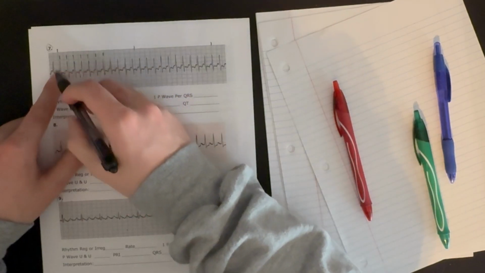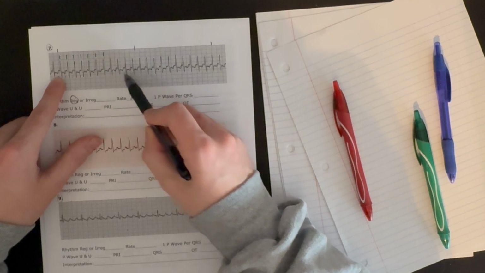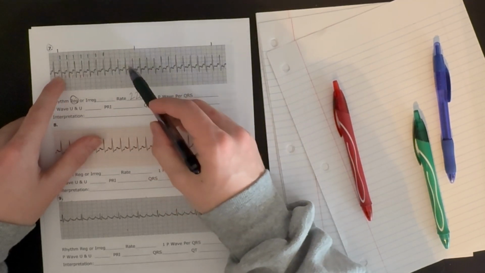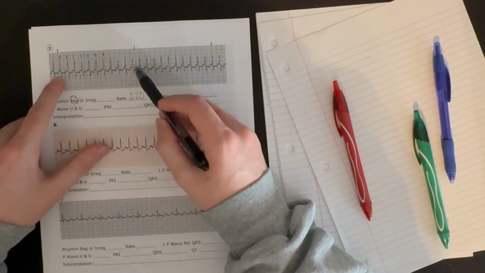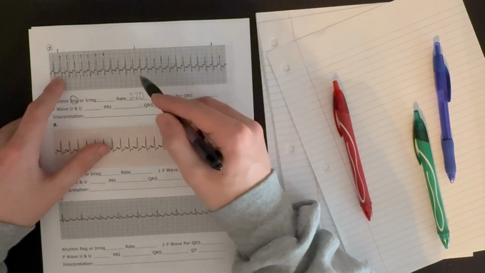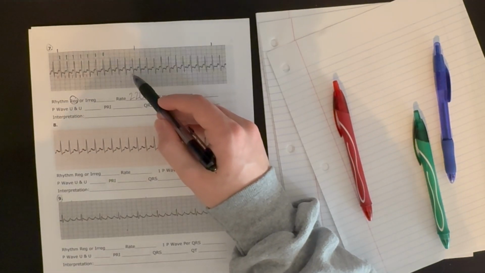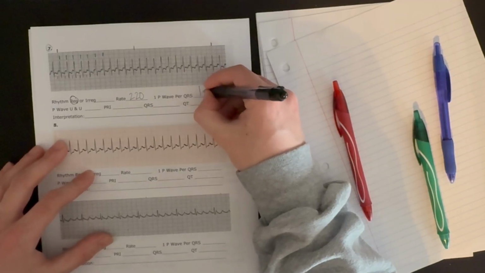Again, this little upward deflection is our P wave. If you go through the entire rhythm strip, you'll see there is a P wave for every QRS. So atrial contraction before every ventricular contraction. In other words, atrial depolarization for every ventricular depolarization. So that's good.